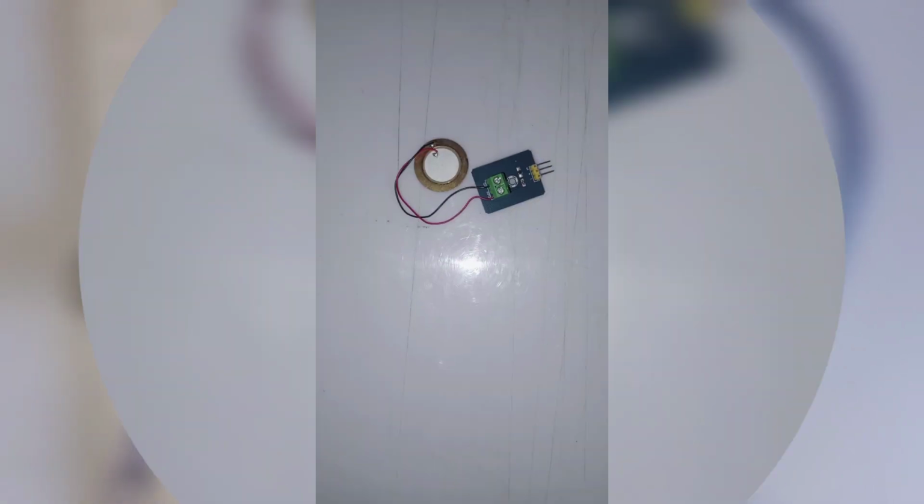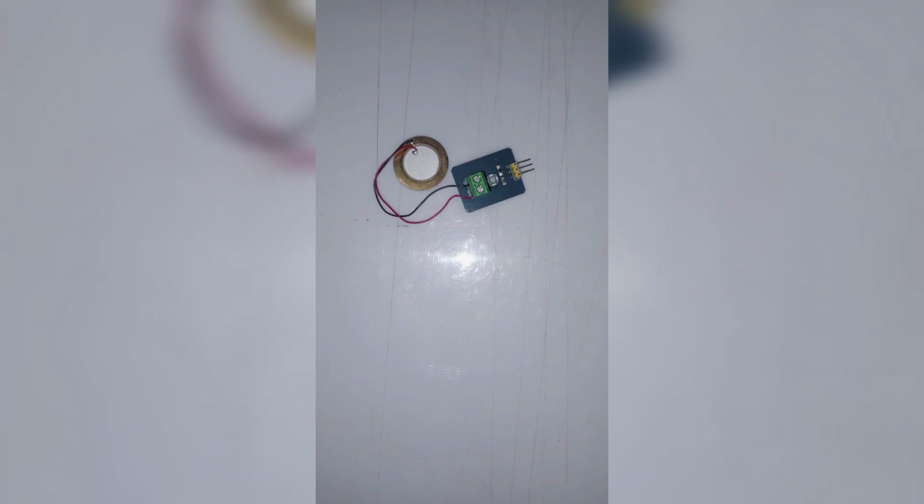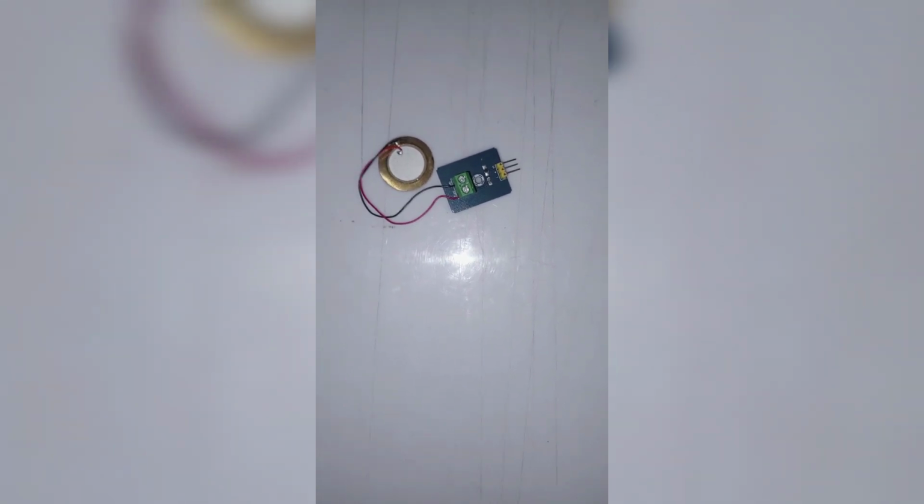Thank you for watching. This is the analog piezoelectric vibration module. The module is a sensor designed to detect vibrations and mechanical shocks.